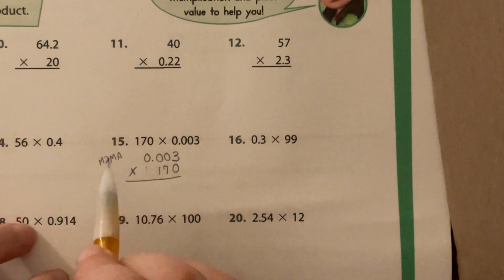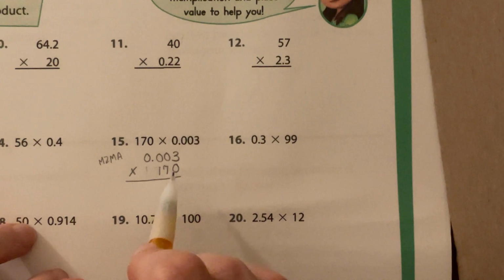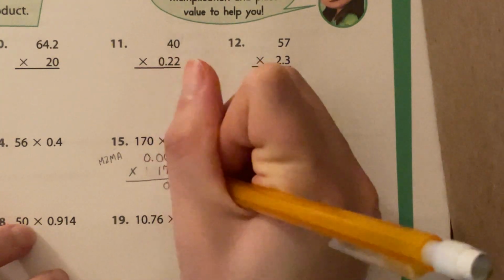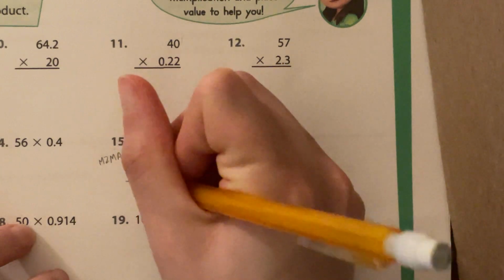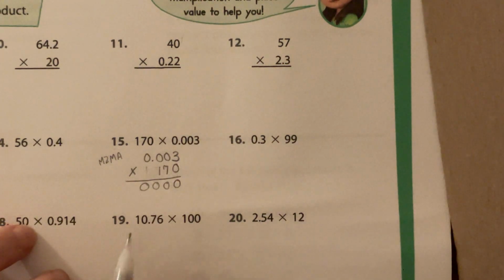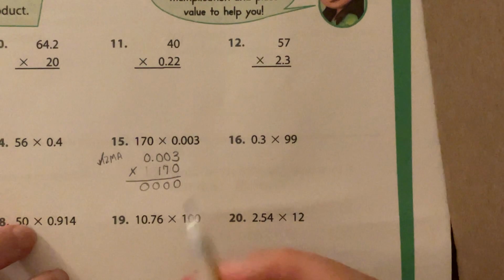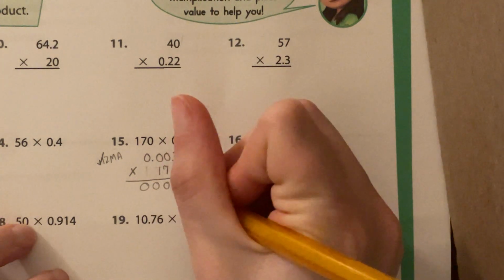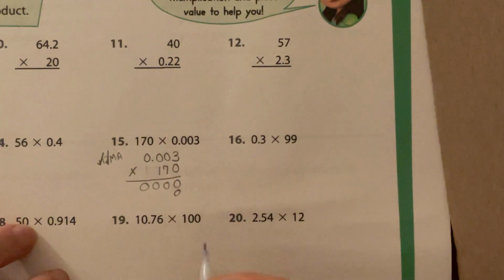The very first thing we're going to do is multiply by the ones place, like normal. We have 0 times 3 is 0. 0 times 0, 0, 0 times 0, 0, 0 times 0, 0. Easy, lots of zeros. Okay, I have multiplied by the ones. Now I'm moving from my ones to my tens place. I need to put my 0 as a placeholder and I can check it off.